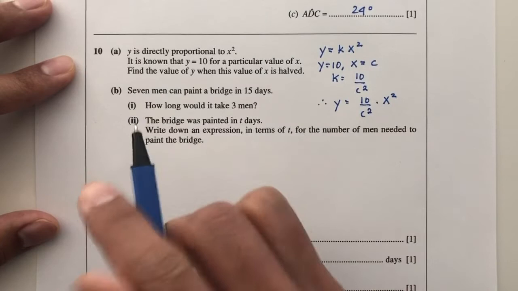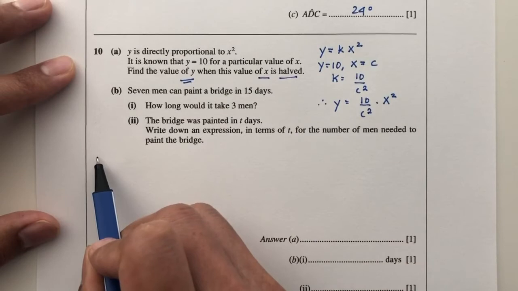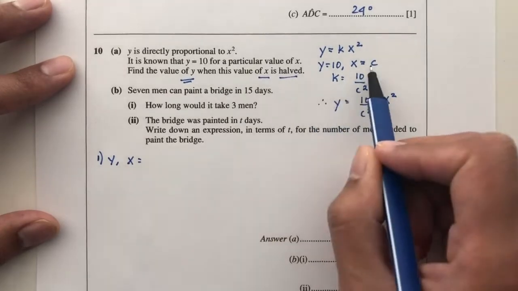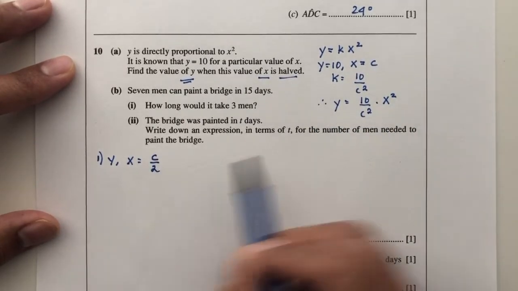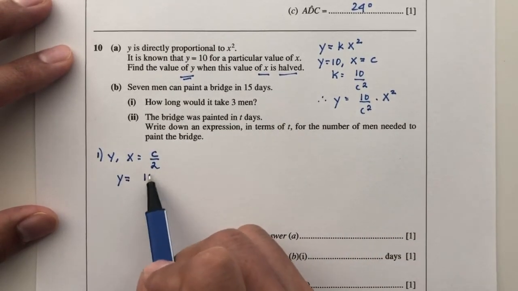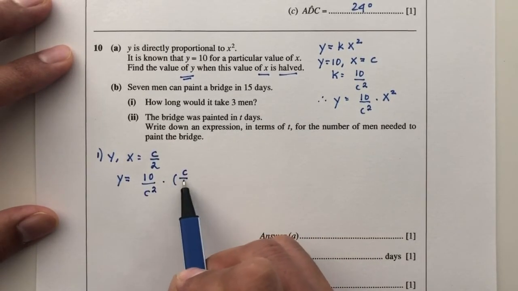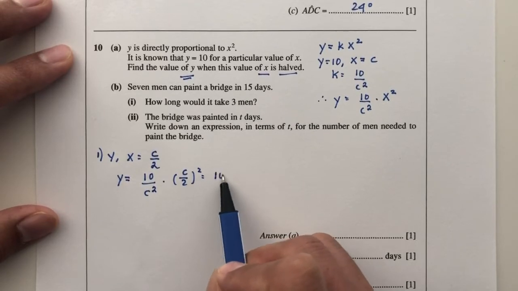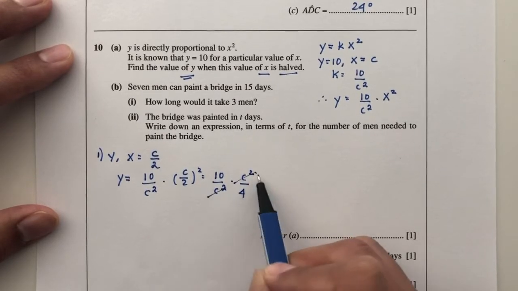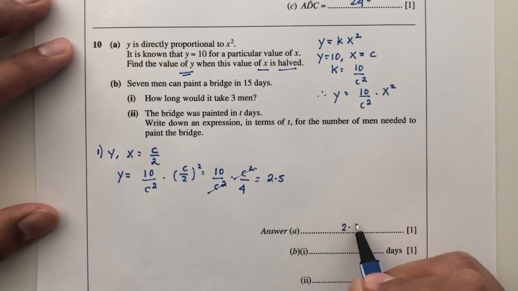Now the question says, find the new value of y when this value of x is halved. So basically, we have to find the value of y when x, which was c, becomes c over 2. So pretty easy. Replace this back in this equation. You will have y equal to 10 over c squared times the new x, c over 2, squared. That becomes 10 over c squared times c squared over 4. Cancel, cancel. That will be 2.5. So the new value of y will be 2.5.